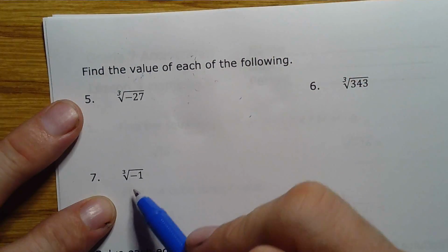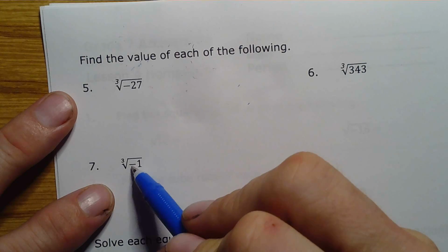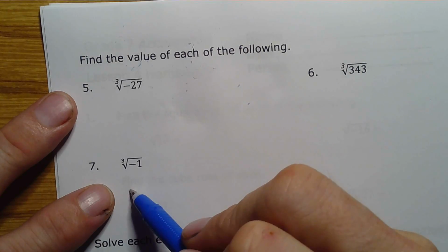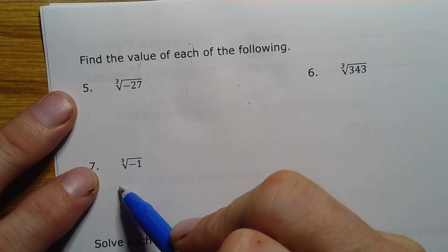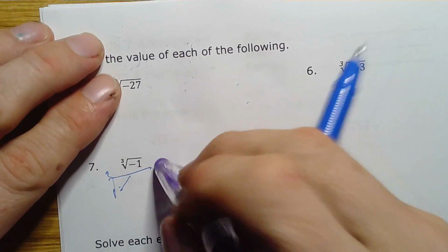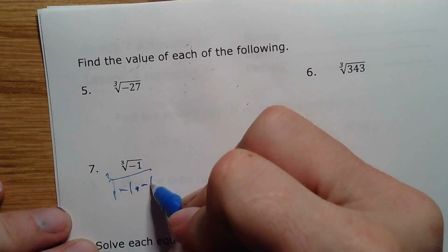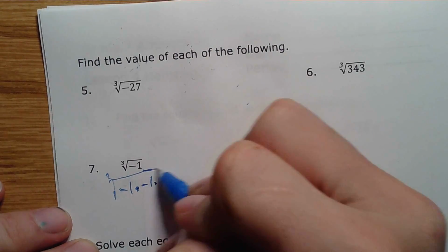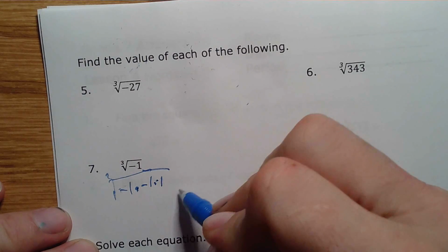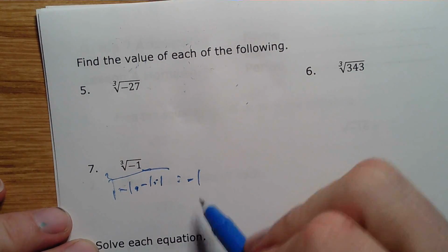This one's pretty easy. I multiplied negative 1 together 3 times to get negative 1. So this is the cube root of negative 1 times negative 1 times negative 1. I did that 3 times, and I got negative 1. So that's how that whole thing happened.